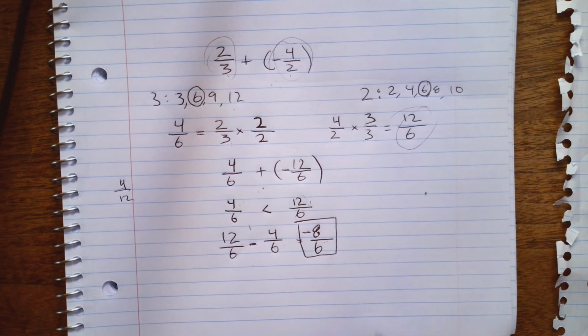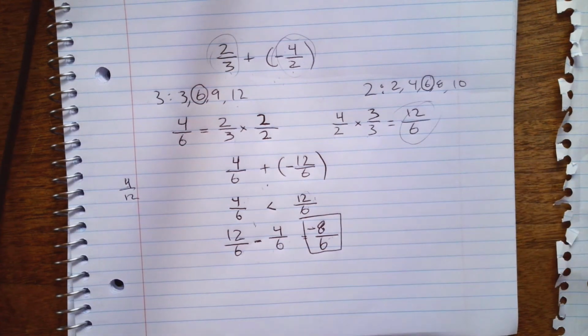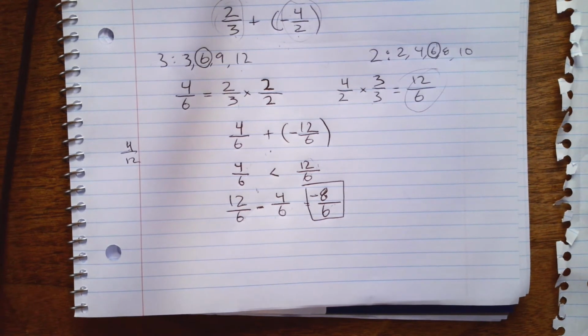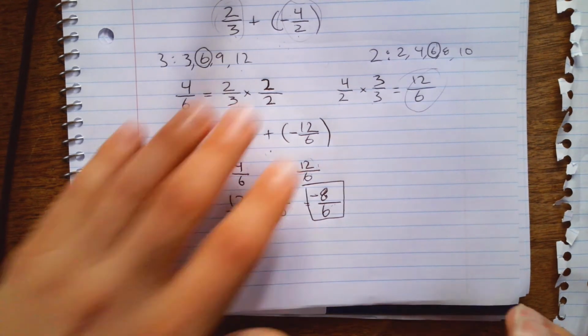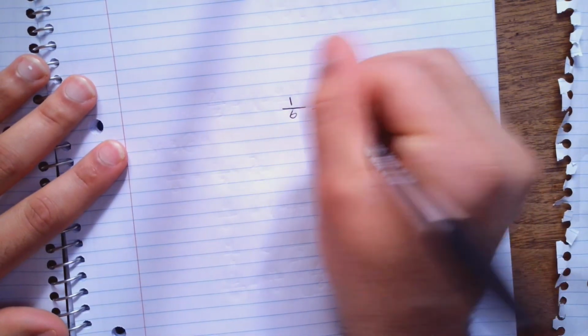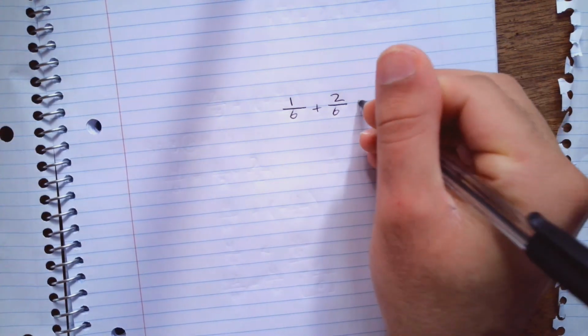Okay, good. So, subtracting fractions with the same denominator is the same idea as adding fractions with the same denominator. So when we add fractions with the same denominator, how would we add these two fractions?